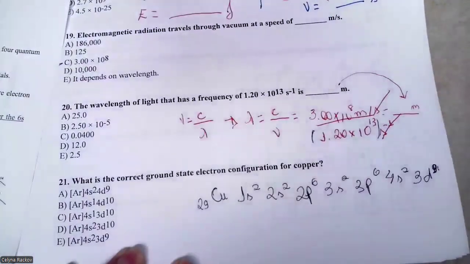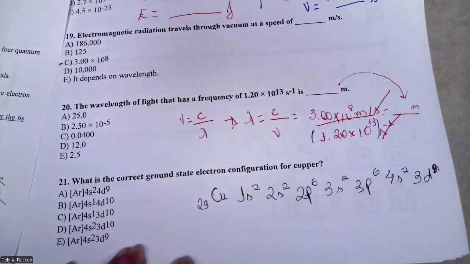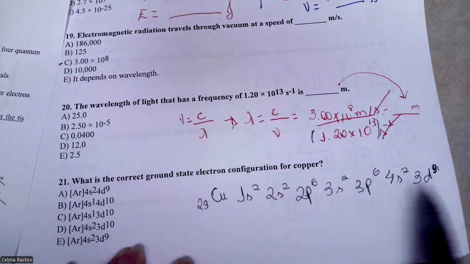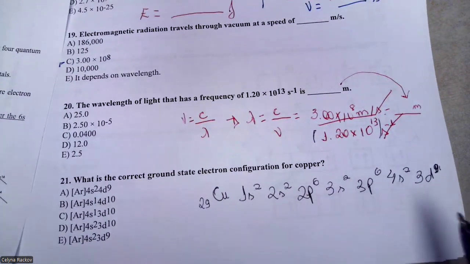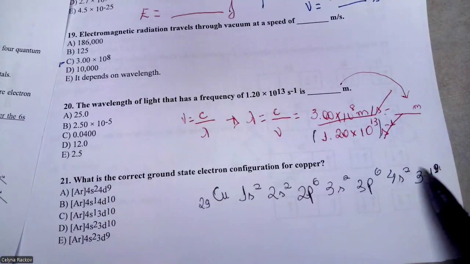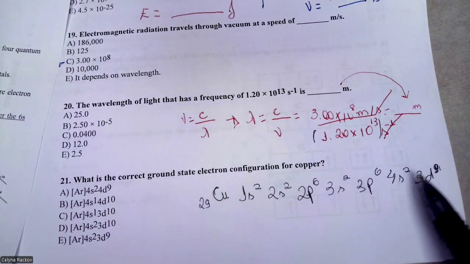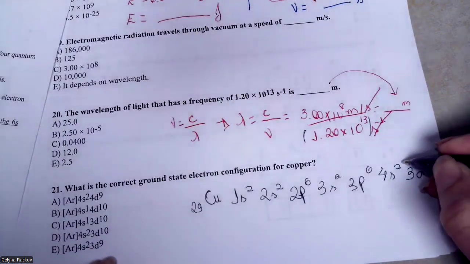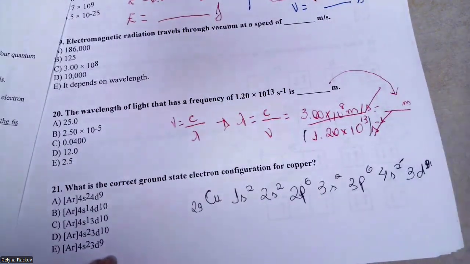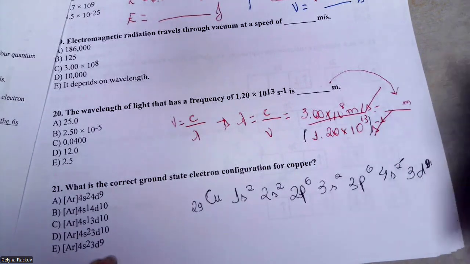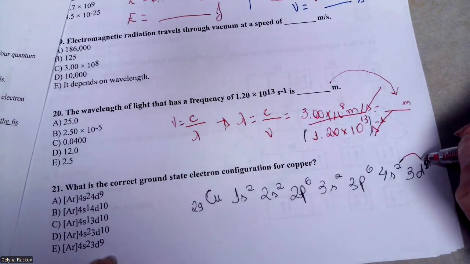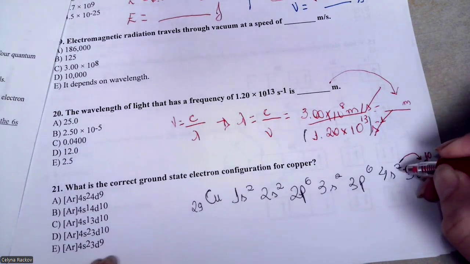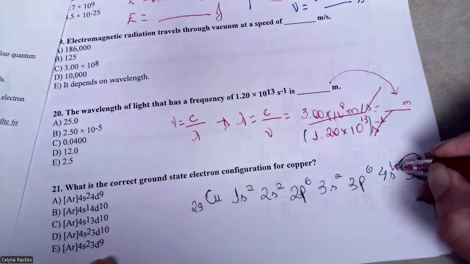All right. So copper is one of the exceptions, right? The electrons in copper will be more stable in half-filled and filled subshells. So one electron from 4s2 will go to make 3d10 here, and the 4s will be 4s1.